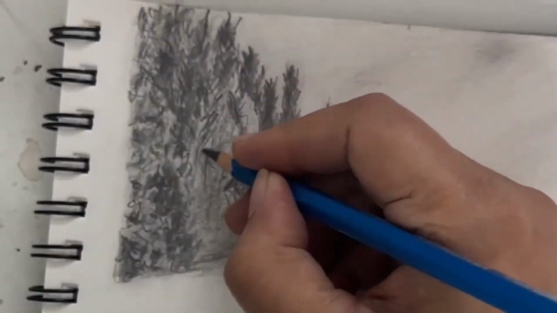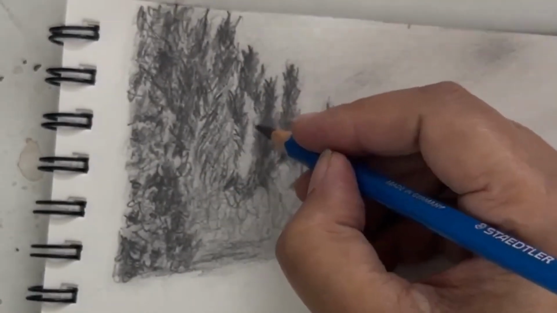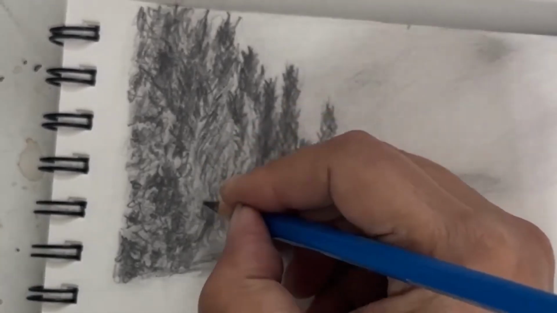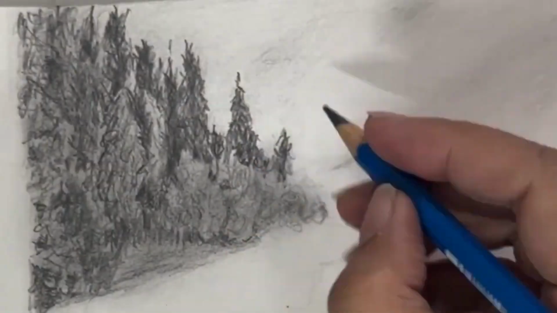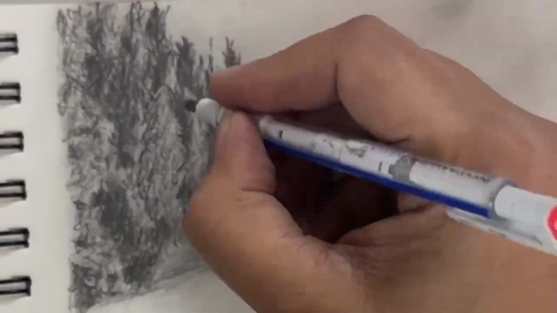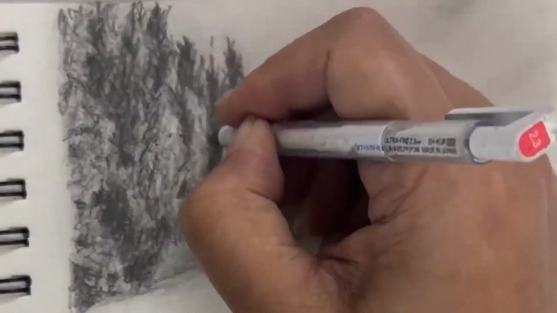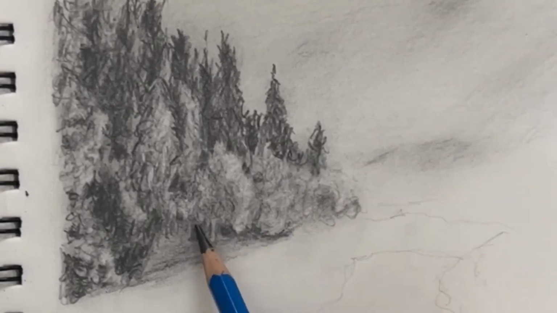I'm now moving on to the middle tones or the highlighted or the lighter tones. Using an eraser pencil, I am giving highlights on the trees, basically leaves where the light is falling and it needs to shine.